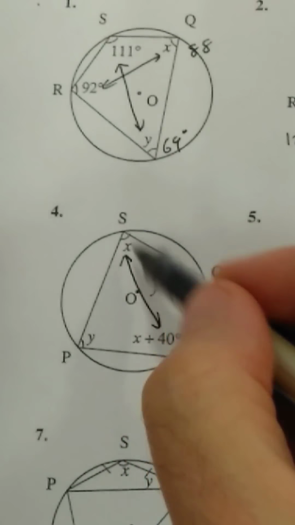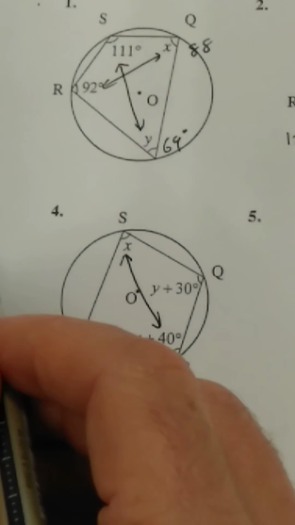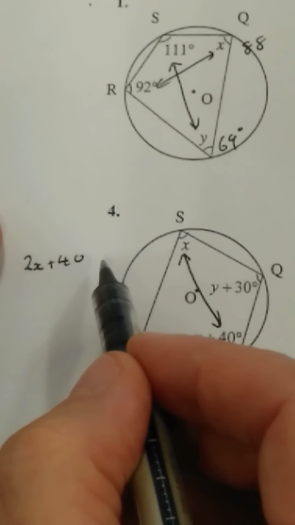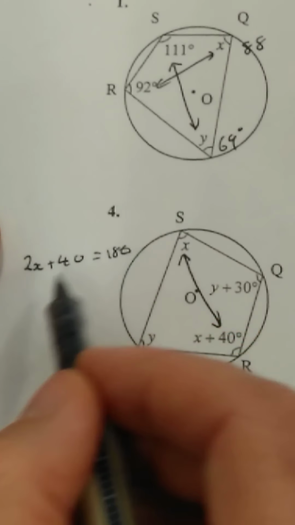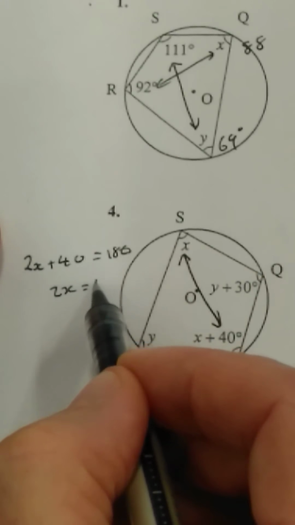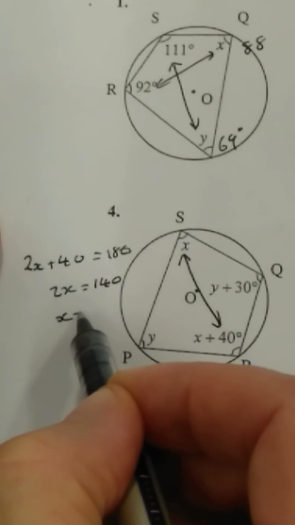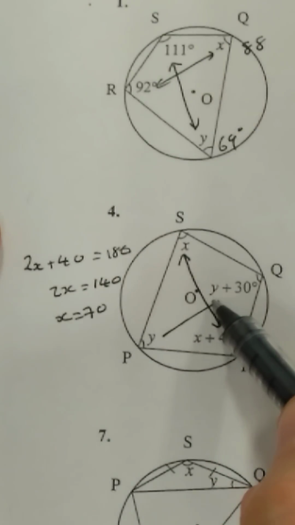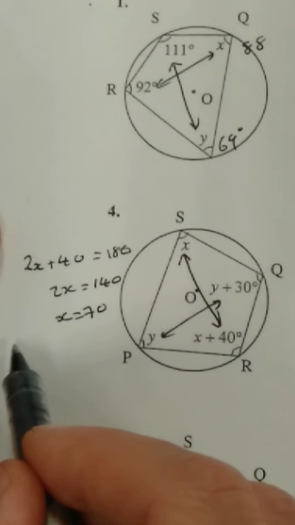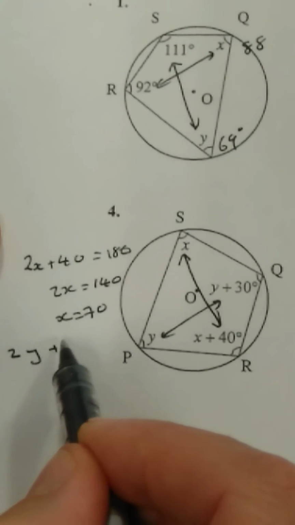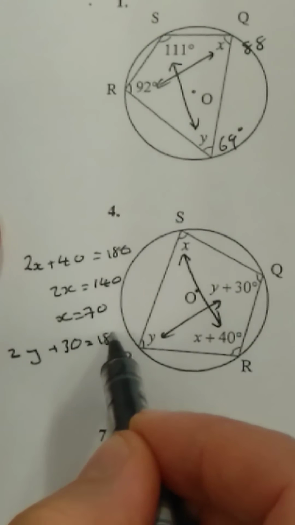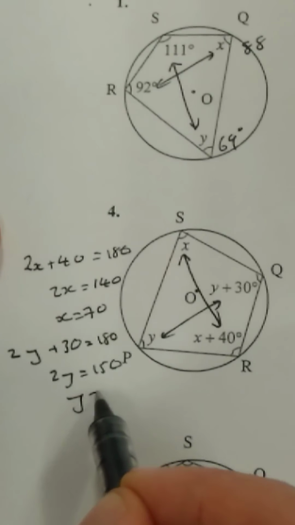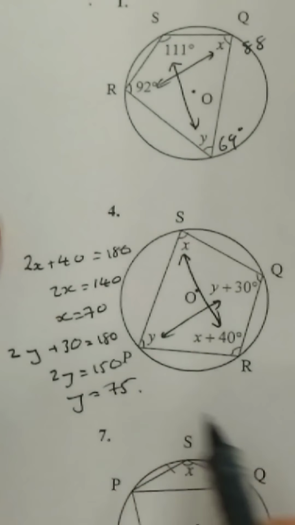So looking at those pair, I've got 2x plus 40 must give me 180. So 2x must be 140, so x must be 70. Whereas looking at that pair, I've got 2y plus 30 equals 180. So 2y equals 150, so y equals 75.